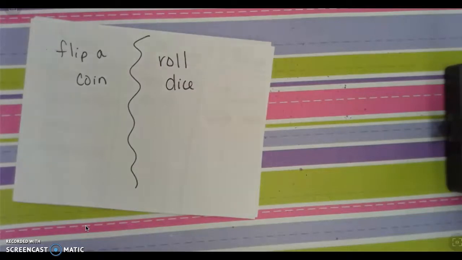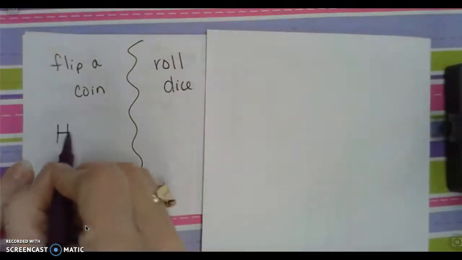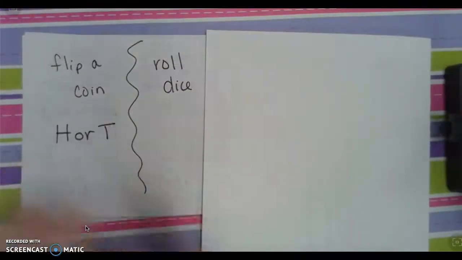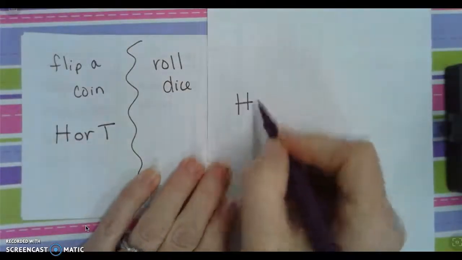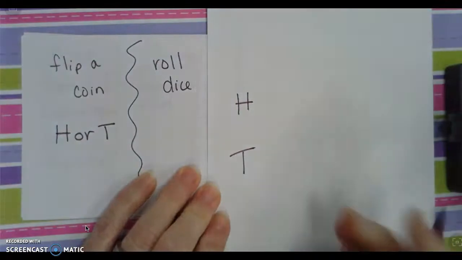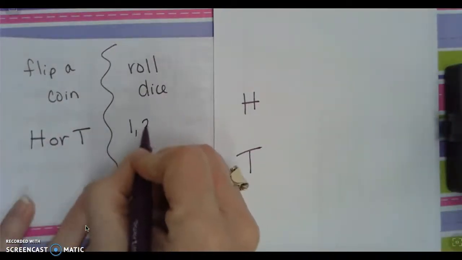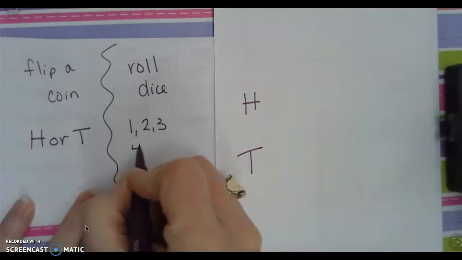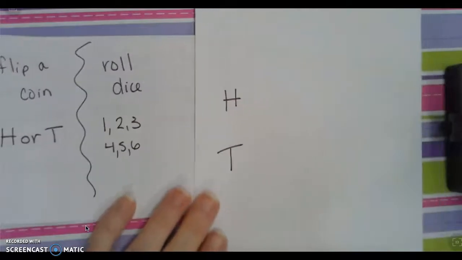Okay, so this time we get to flip a coin. So when we flip a coin, we can have heads or we can have tails. So I'm going to jot down heads or tails. Okay, if we roll a dice or a die, we get 1, 2, 3, 4, 5, 6 because there's 6 sides.